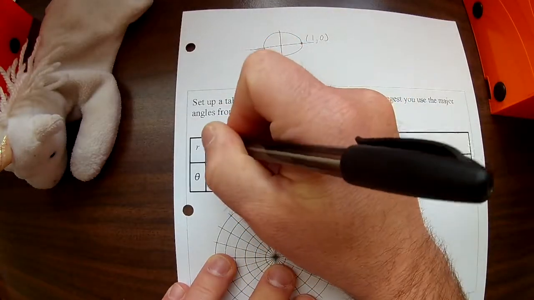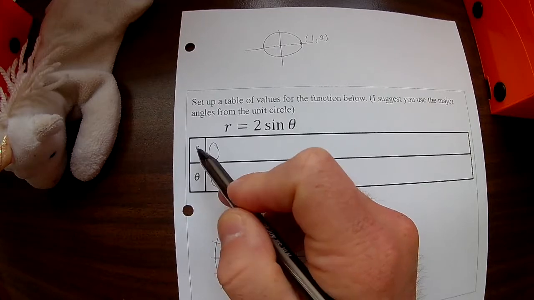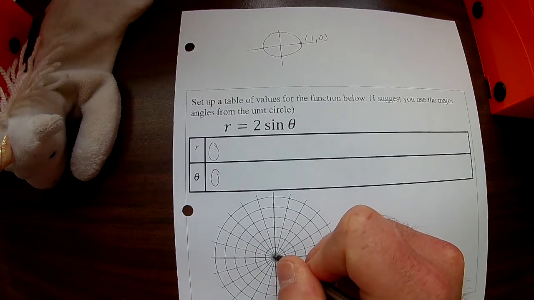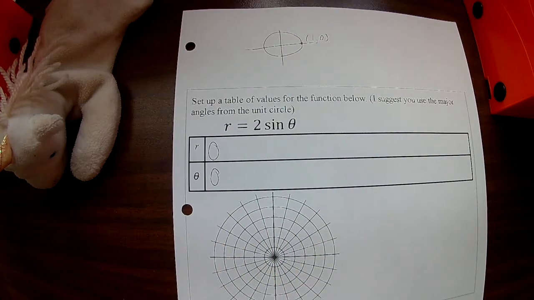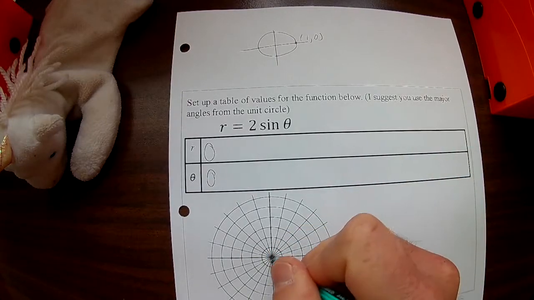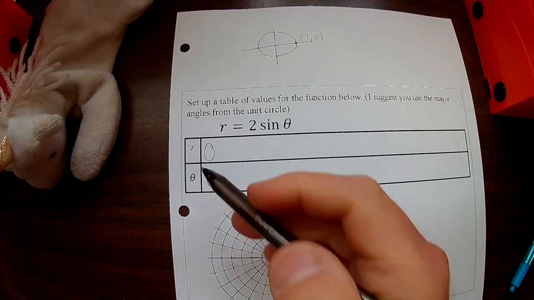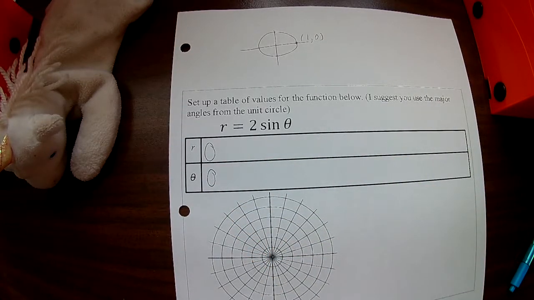0 times 2 gives me 0. So at a rotation of 0, the radius is 0. So the first point on this mysterious figure that I don't know what I'm drawing yet is going to be right on the origin because the radius is 0. You guys saw some of those graphs last week that whenever the radius is 0, it's right on the origin. Now we choose the next point.